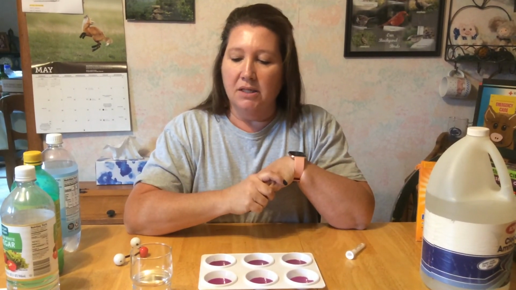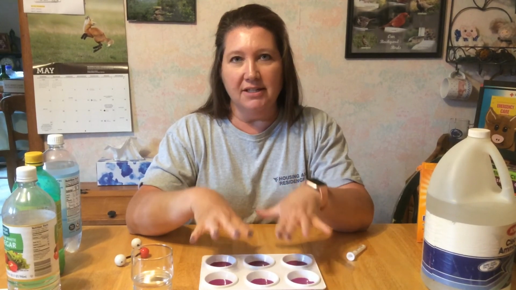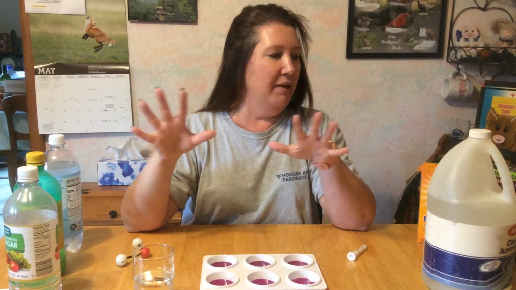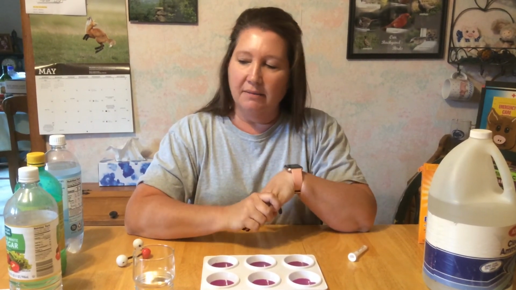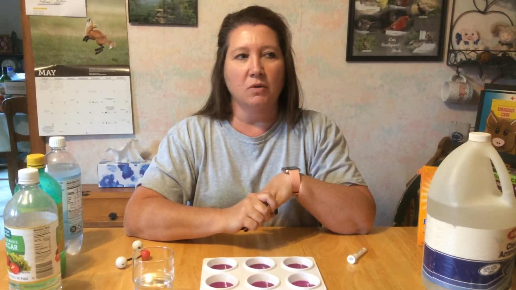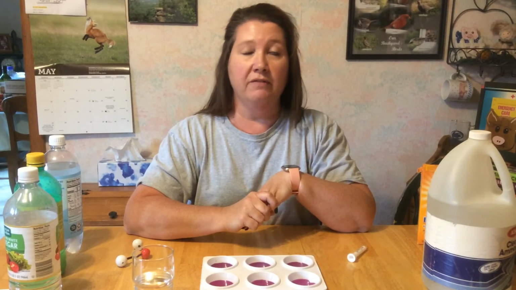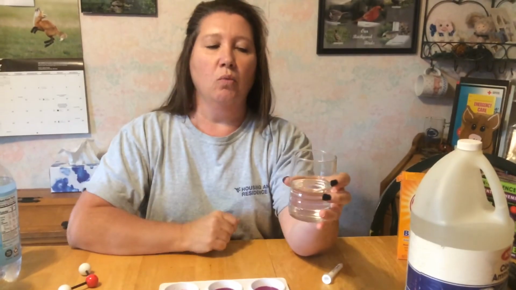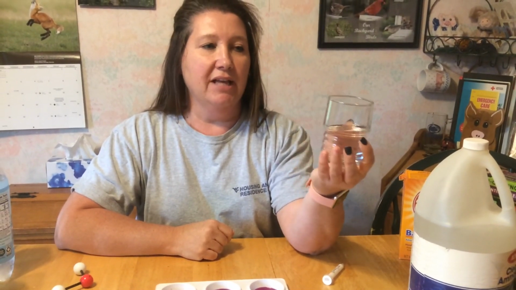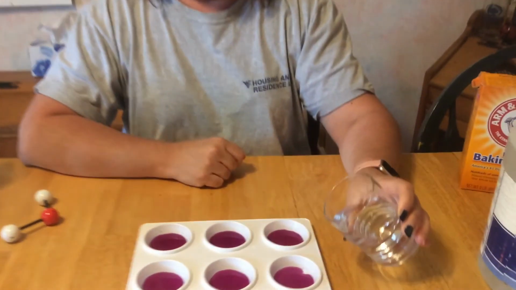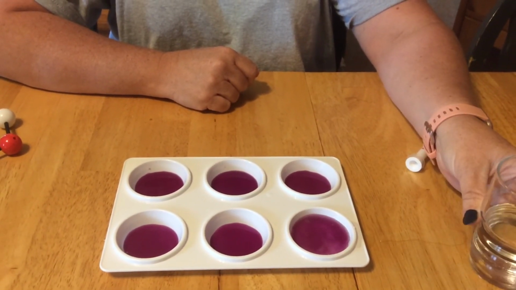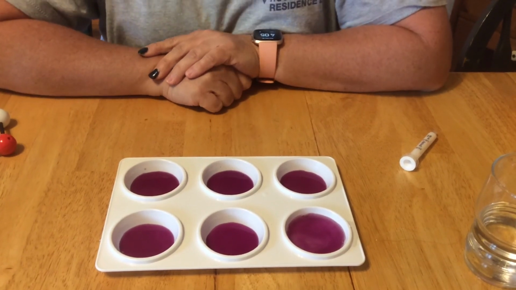All right? So we're going to be looking for color changes in our palette here, and I have 6 substances that I've picked, and we're going to test them and see which ones are acids and which ones are bases, and if there is a neutral in here. Okay, so I'm going to start off with plain old water. This just came out of my tap, so I'm going to pour some in my first cup there, and we're going to see if we get a color change of any kind.